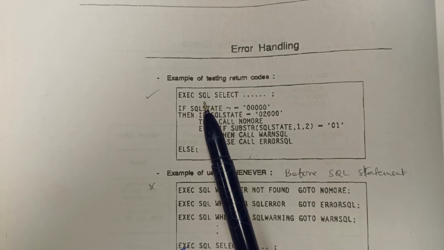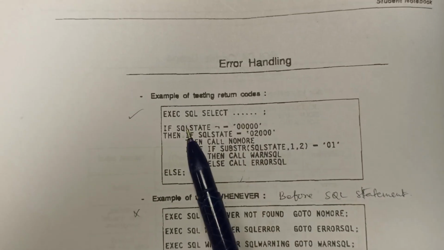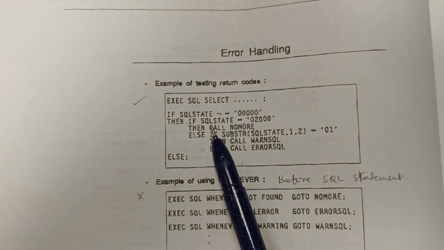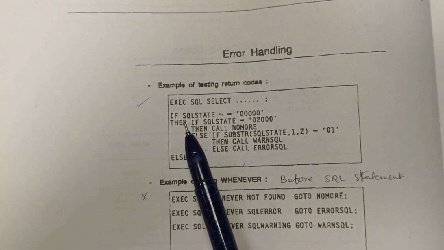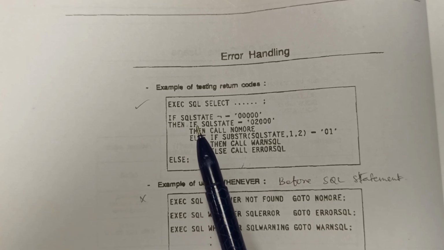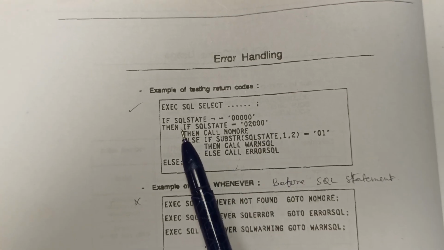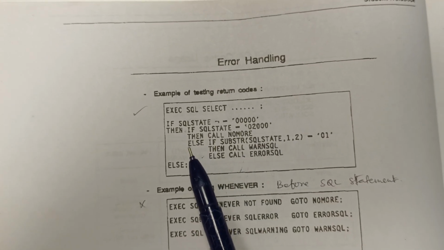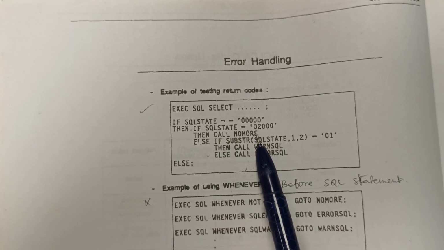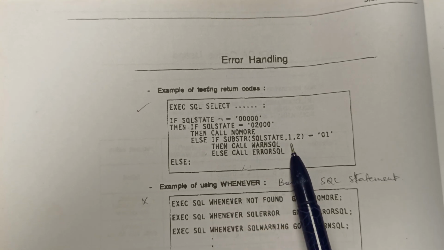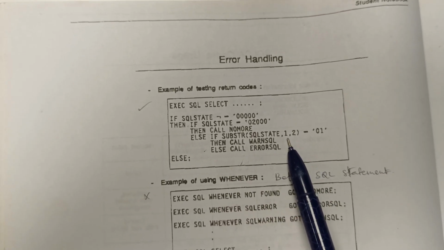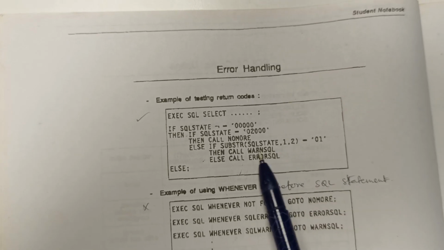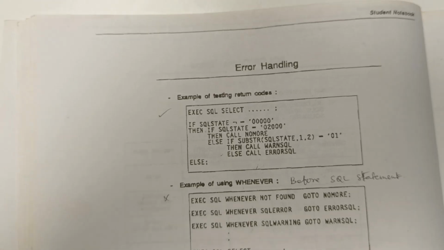This is my query. I have given a select statement, and after executing the select statement, I need to know the SQL return code of the query. You can see that the program handles SQL state, a 5-digit code. If SQL state is 02, then it is called no more rows. Else if substring of SQL state with starting position 1 and length 2 is 01, then it is called warning messages.